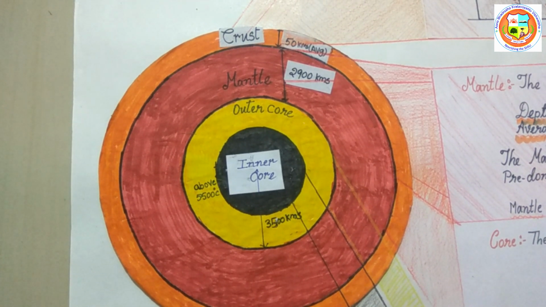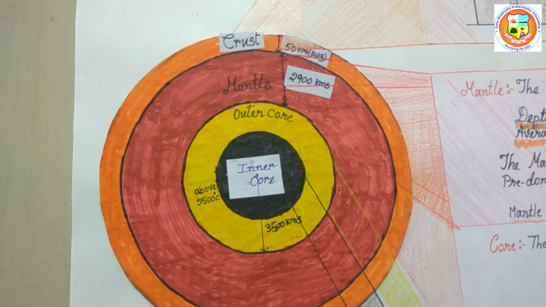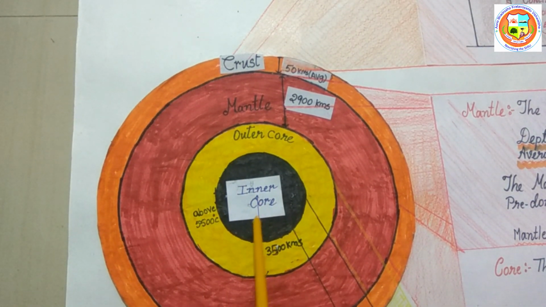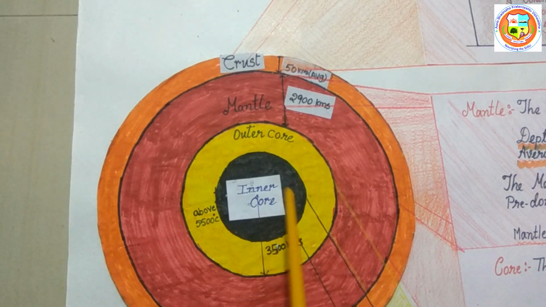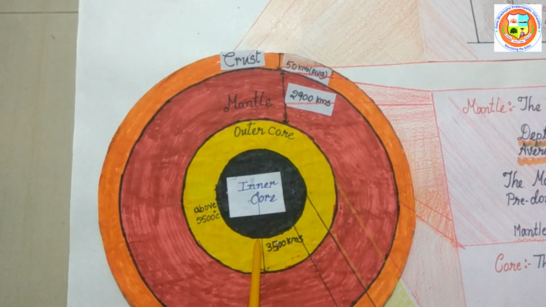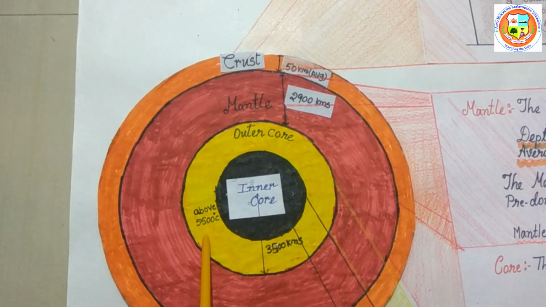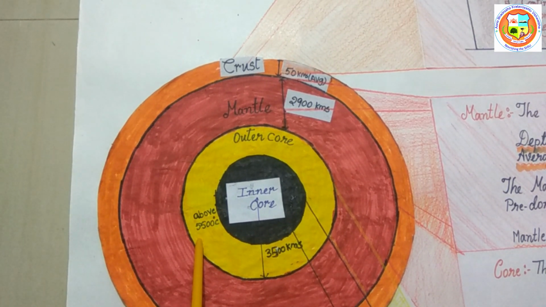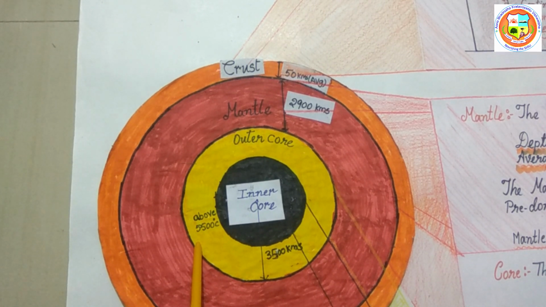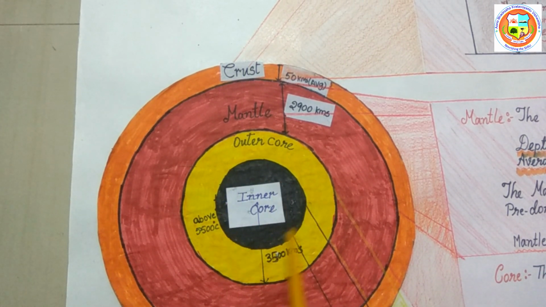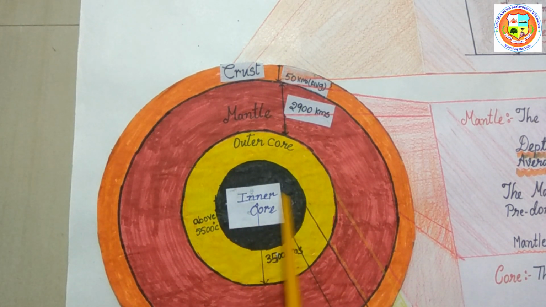Now we will go to the core. The central part of the earth is known as the core, and its radius is 3500 kilometers. The temperature here ranges from 2200 degrees Celsius to above 5500 degrees Celsius. The outer part is in a liquid form, and the inner part is in a solid form.